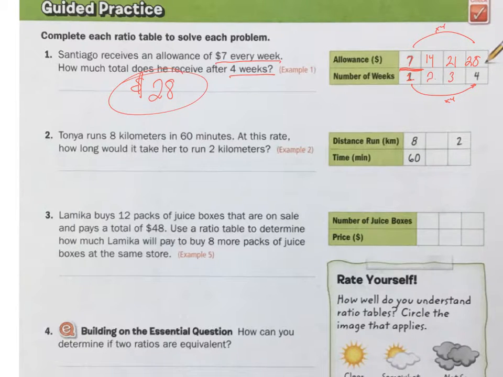All right. Tonya runs 8 kilometers in 60 minutes. At this rate, how long would it take her to run 2 kilometers? Okay, I'm going to cut this in half because we're going down. I'm going to divide each by 2 because I know that'll work. 8 divided by 2 is 4 kilometers in 30 minutes. And then I could go from 4 to 2. I know that's just cutting it in half again. So now I cut that in half. It's 15.